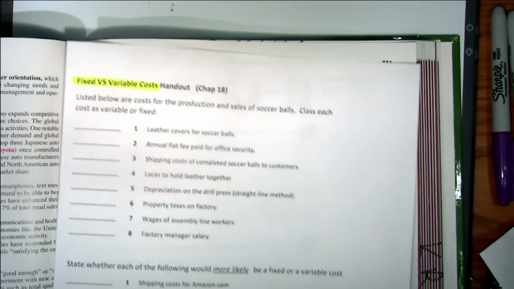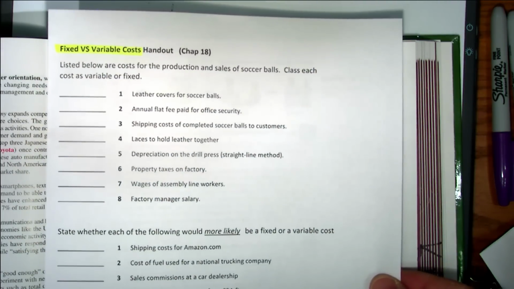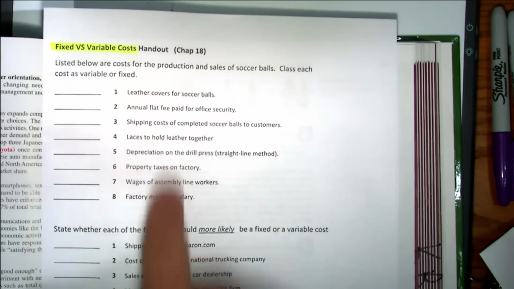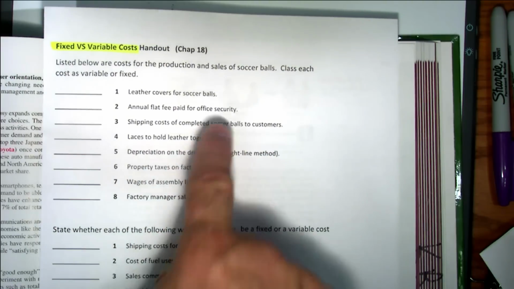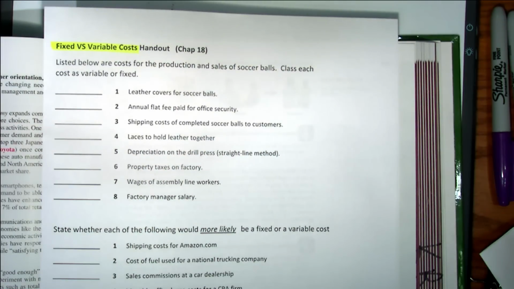You folks at home, as always, you do this with us, and you have this in your packet. We are going to work on the fixed versus variable costs handout. Just do the entire handout. They'll play that music for you, and we'll go with it. So we'll see you in a few minutes. You folks at home do this as well. Do your whole page of the fixed and variable costs handout.